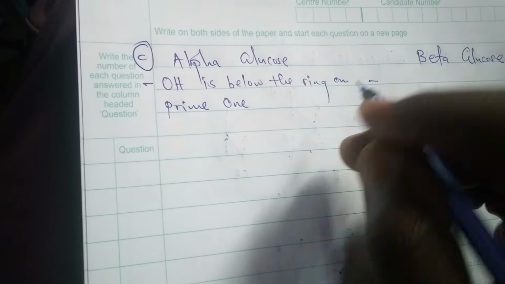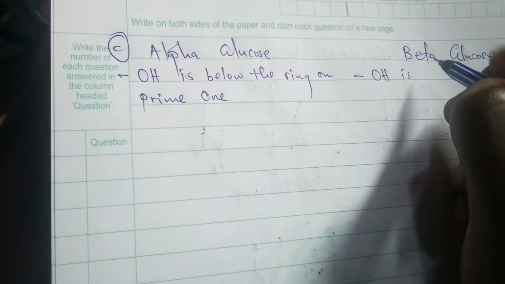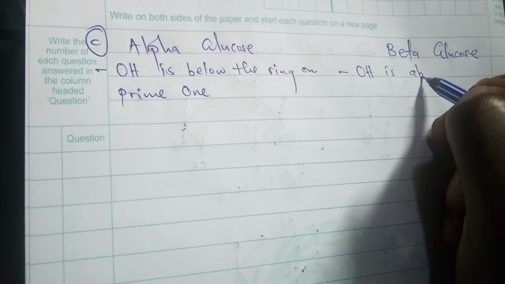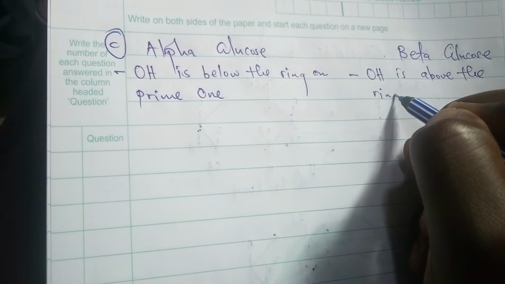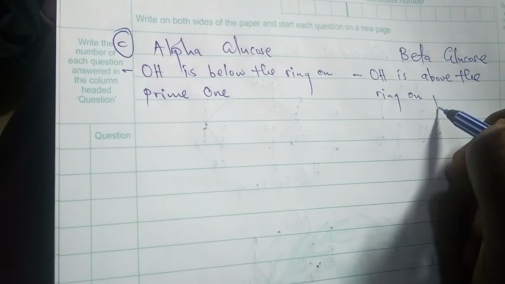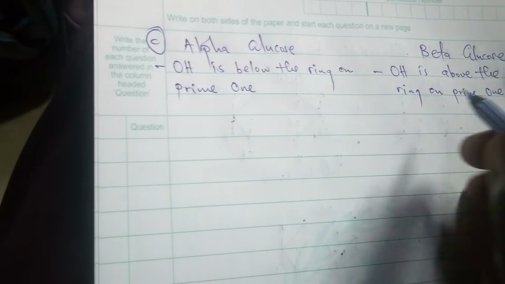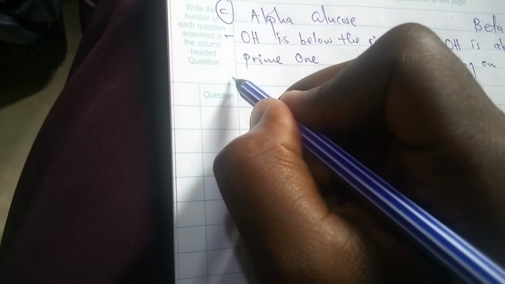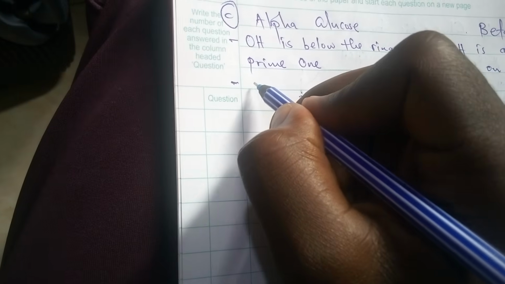Now on beta glucose you find that the hydroxide is above the ring on prime 1. Another thing is that alpha glucose is used as energy storage.